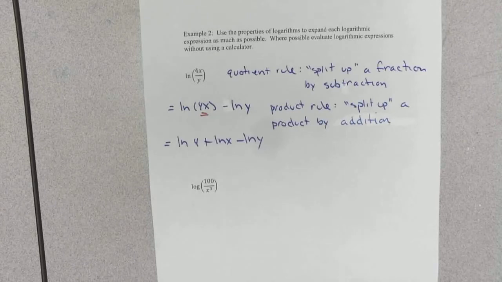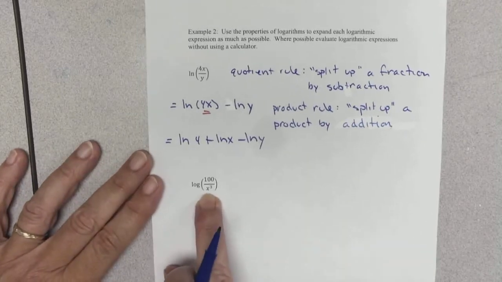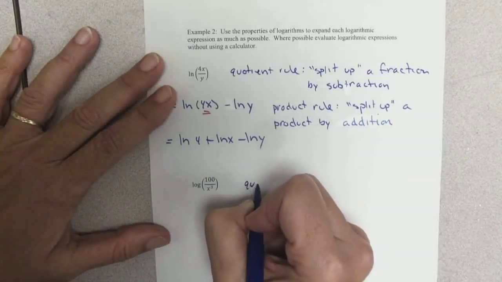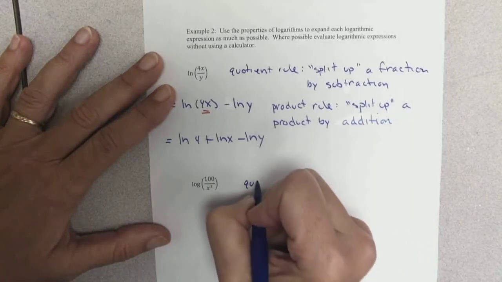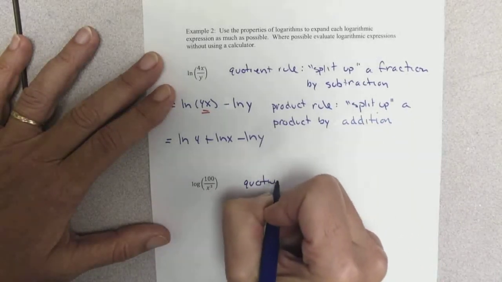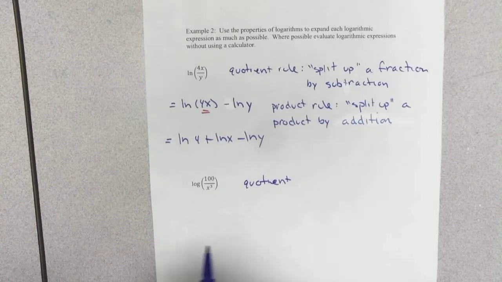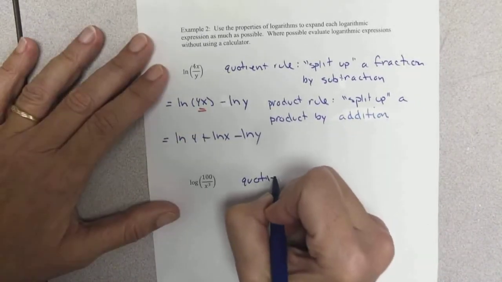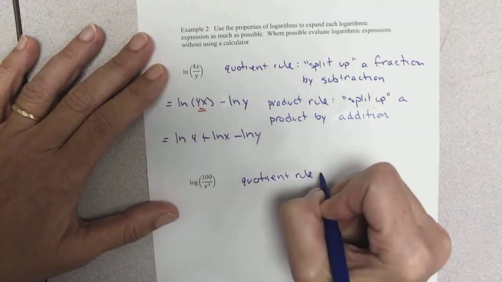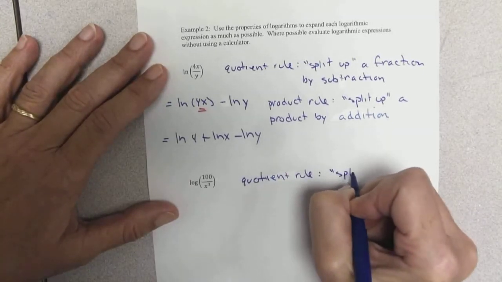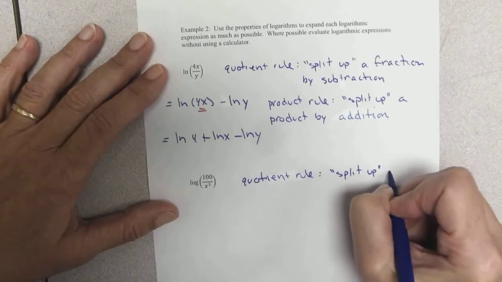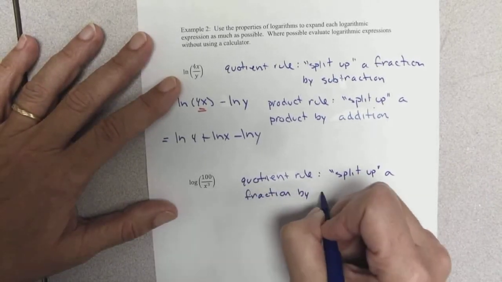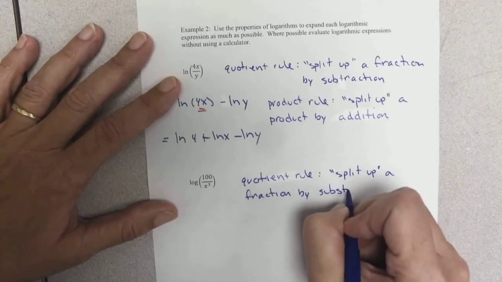So continuing on, start by looking at the argument. And again, we're going to start with the quotient rule, because that's what I've got there, a fraction. Which says again that I can split up a fraction by subtraction.